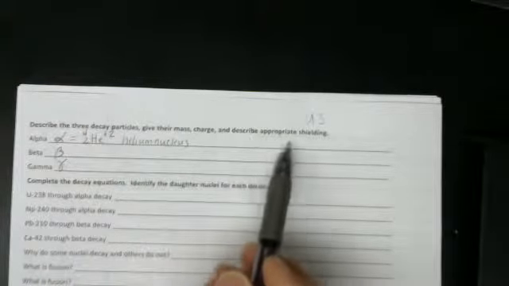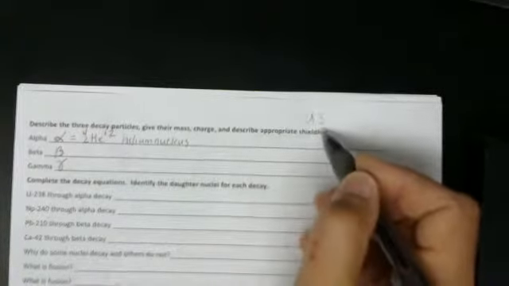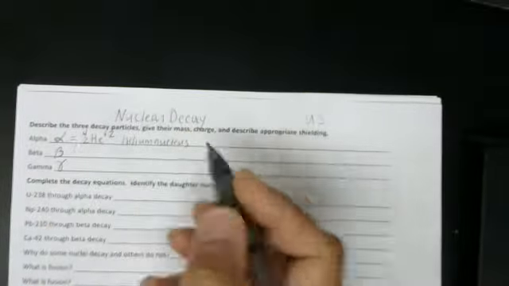All right, so back to the next page. We're talking about our 3 decay particles, giving their mass, charge, and describing the appropriate shielding. This is Unit 3, and this is talking about nuclear decay reactions, where the nucleus of an atom is changing.